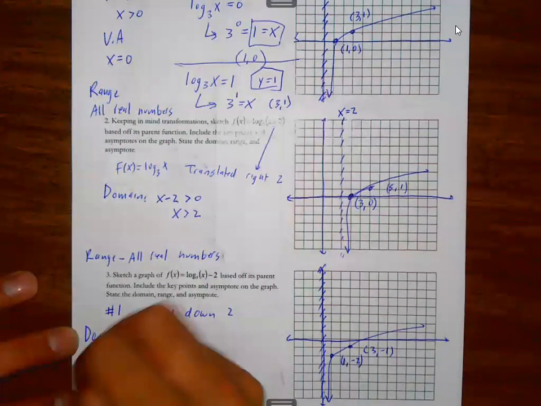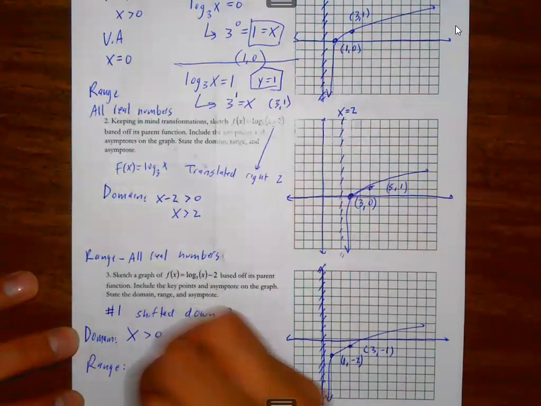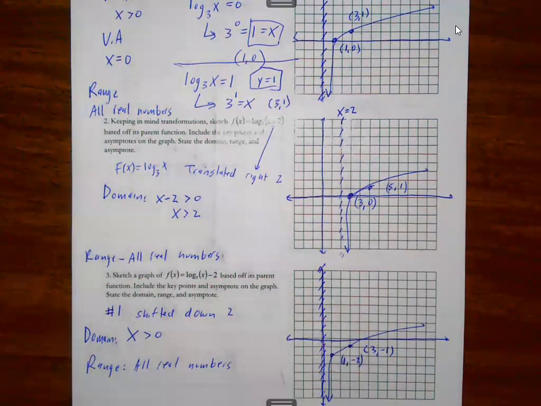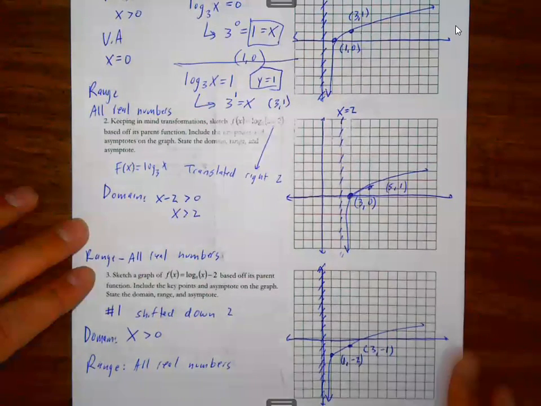All right, the range for any log, all real numbers, because it goes up and down forever. And also it's the inverse of exponential. And exponentials have domains that are all real numbers. So logs will have ranges that are all real numbers. Exponentials have ranges restricted by an asymptote. So logs will have domains that are restricted by the asymptote. I keep bringing that up because I think if you understand exponential graphs, logs are just the same thing. You just switch x and y. All right. So let's look at the last type of transformations.